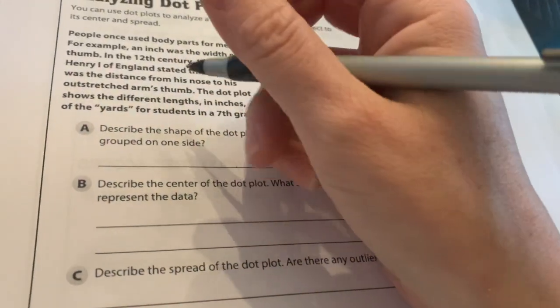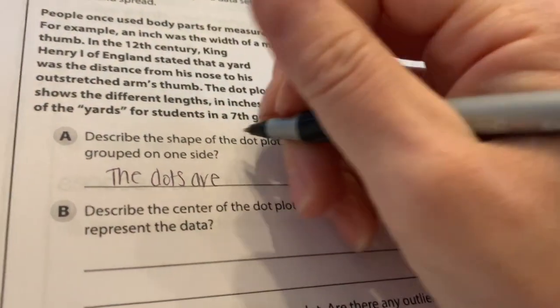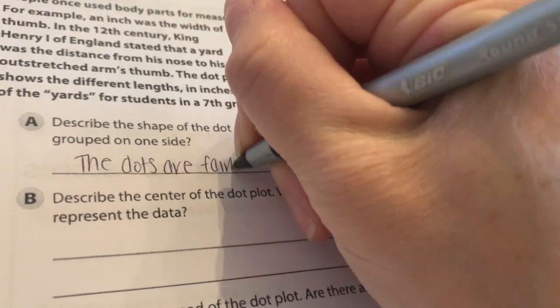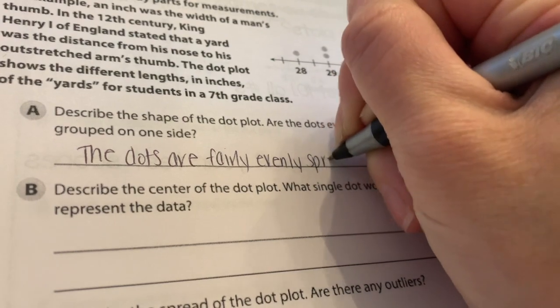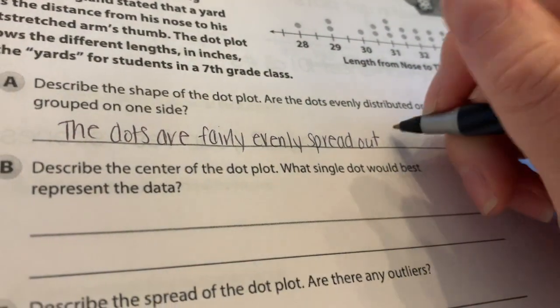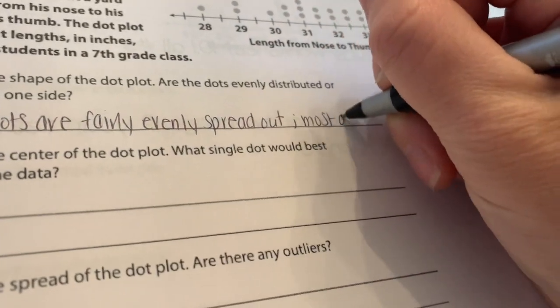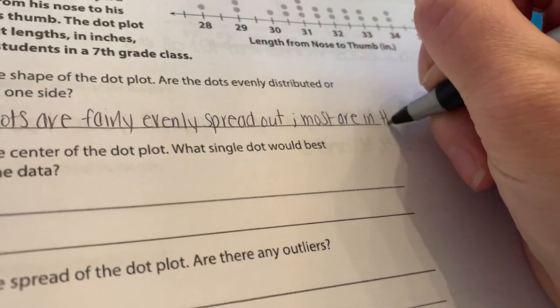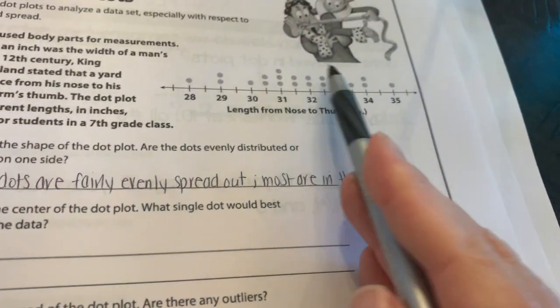So let's say the dots are fairly evenly spread out. Okay, I'm even going to add most are in the middle. So even though it is spread out, most of them are in the center there.